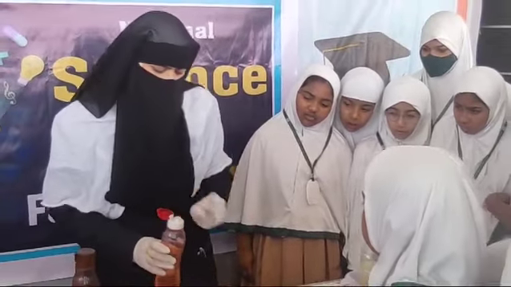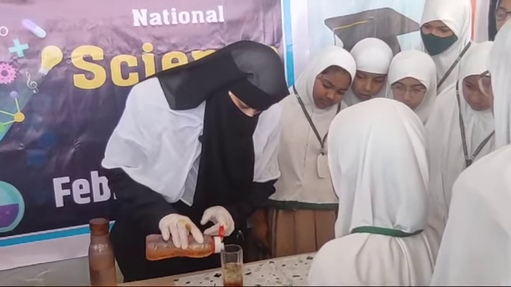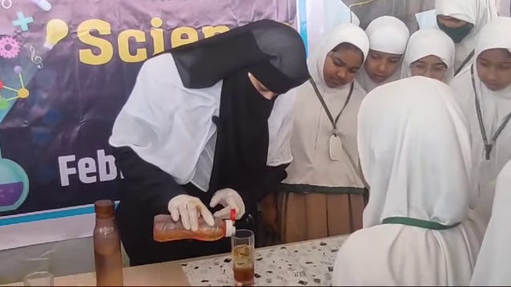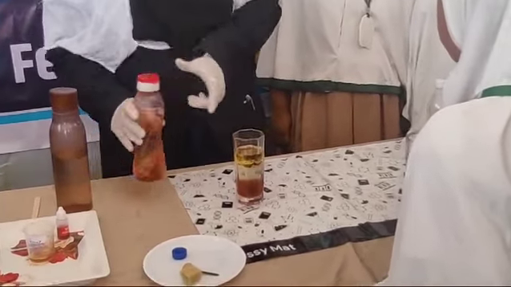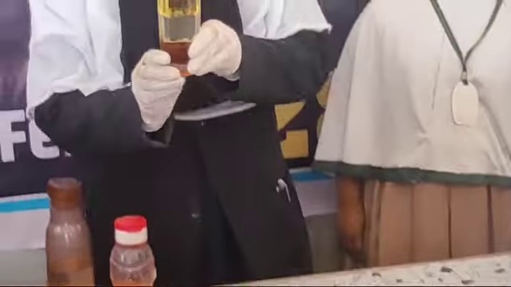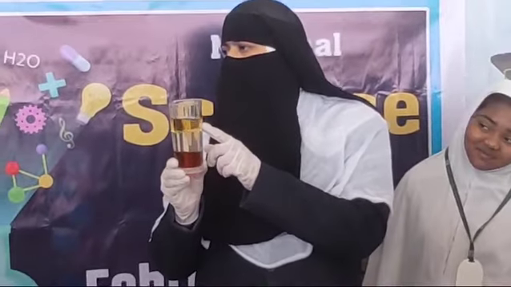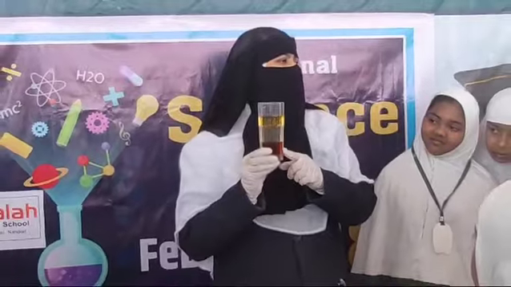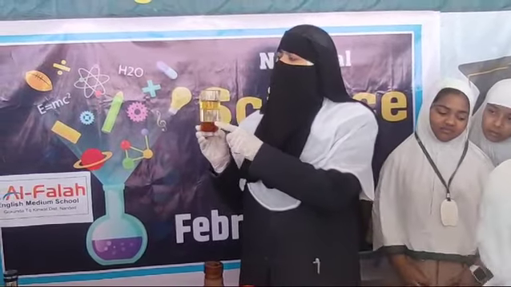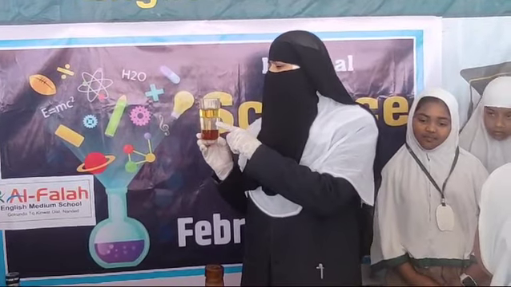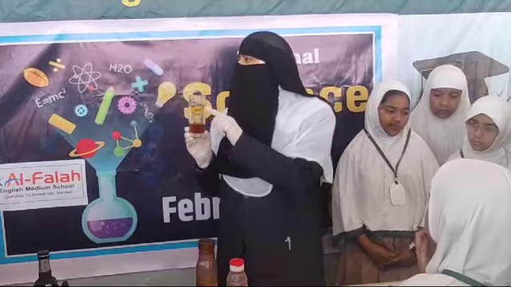And then oil. Now see in this glass, according to the density, the honey which has higher density settles at the bottom, and then upon it we have water, and oil being less dense floats on the water.